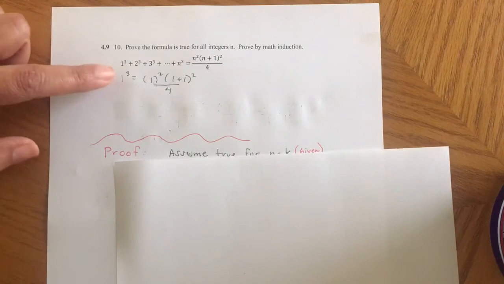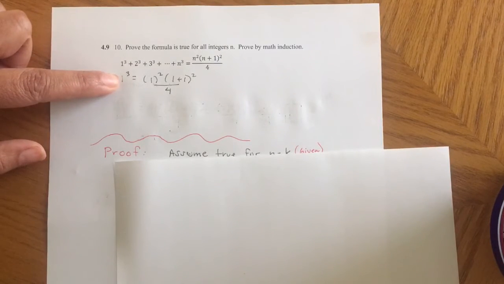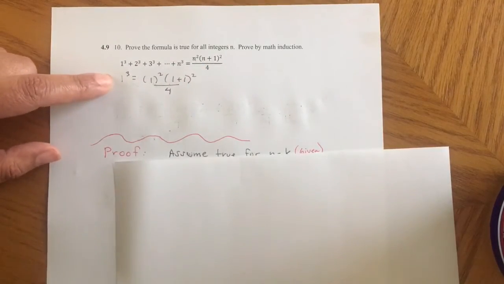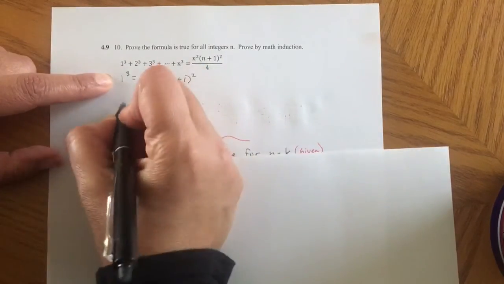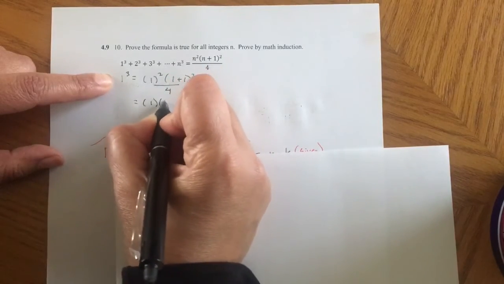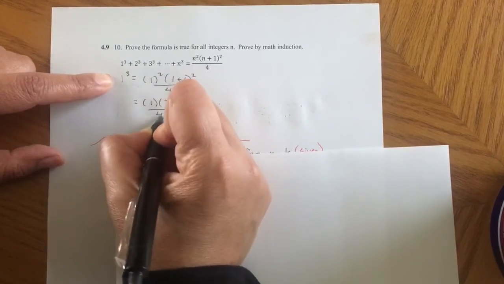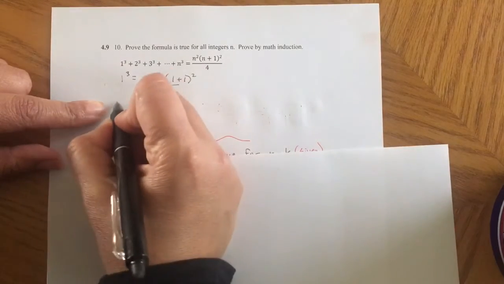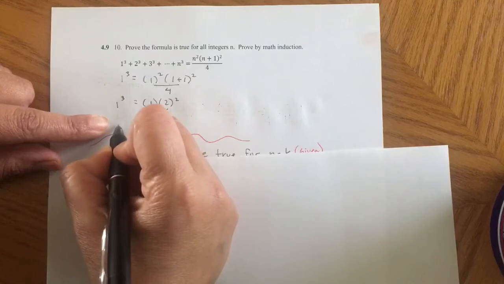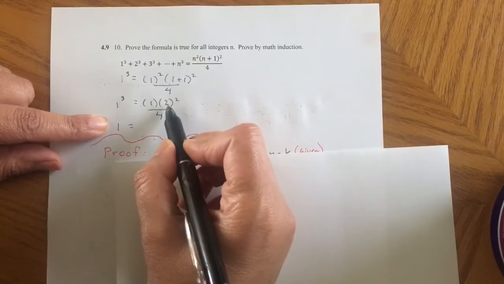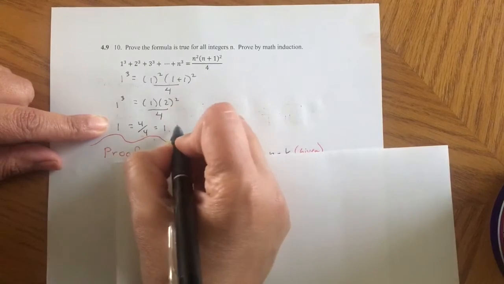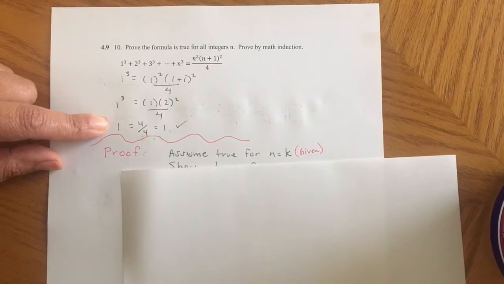So on this side, we just have 1 to the third power. And on this side, you plugged in n equals 1. So we're just showing that it's true for the first number. All right, so what does this equal? So this is going to equal 1, and over here it's going to equal 4 divided by 4, which is also equal to 1. So it's true for the first number.